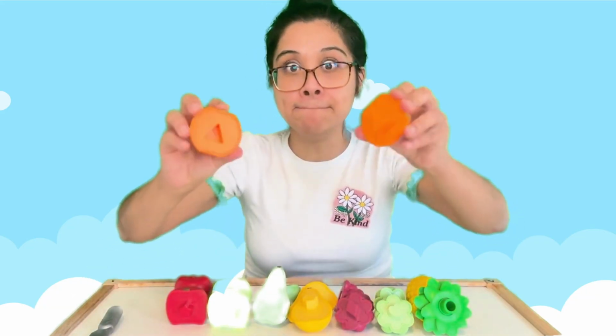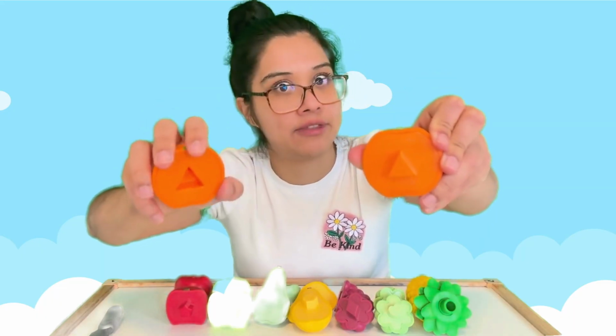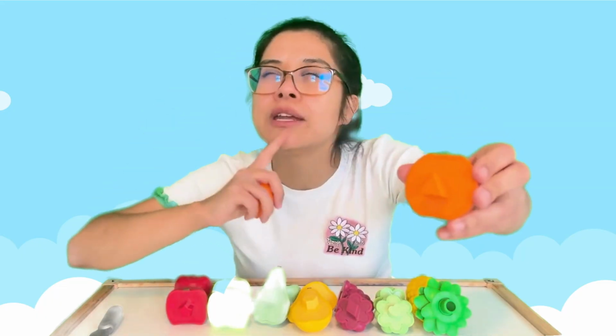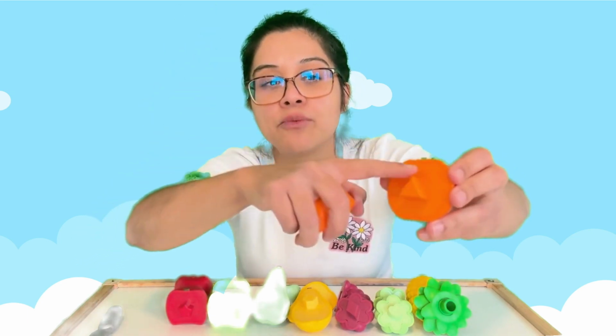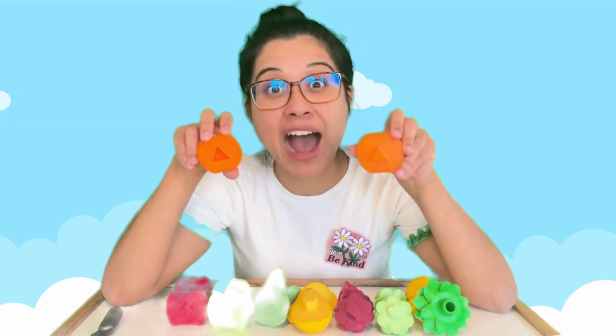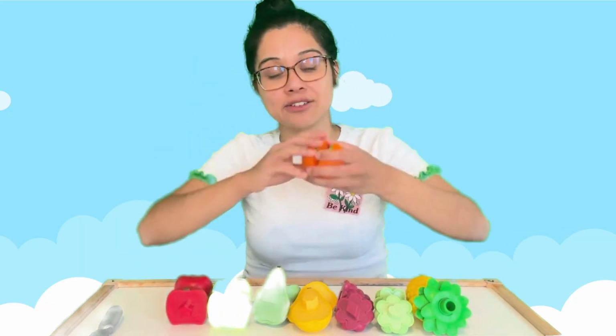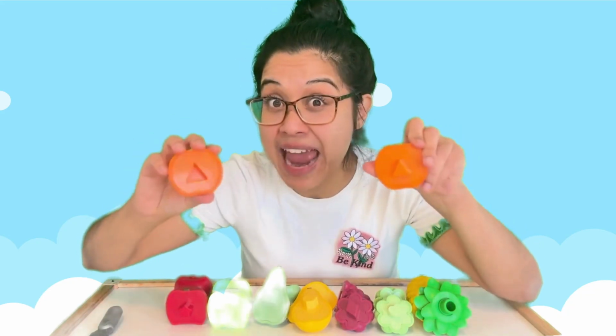It's an orange, but what's inside the orange? Oh, let's count the sides. 1, 2, 3. I think I know this one. And 1, 2, 3 vertices. All right. What is a shape that has 3 sides and 3 vertices? A triangle. Did you know that tri means 3? So this shape also has 3 angles in it.